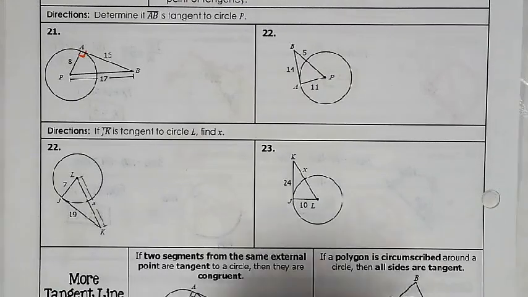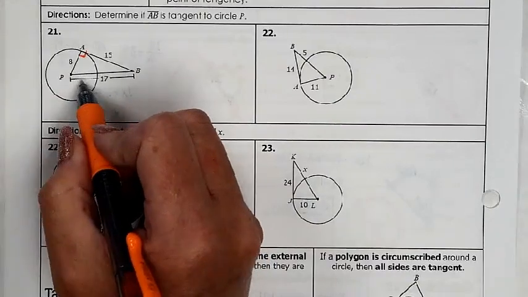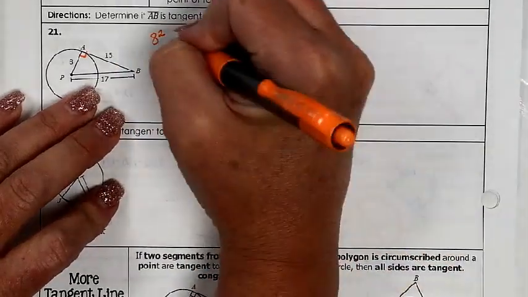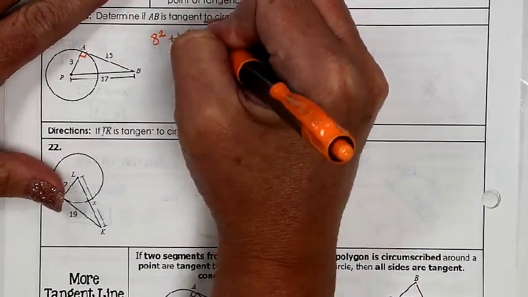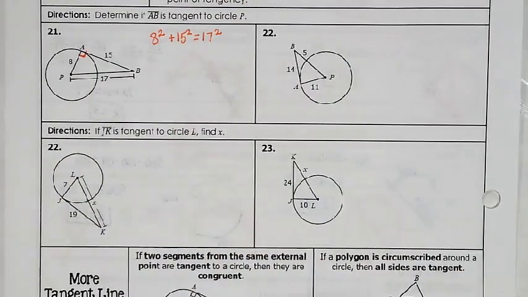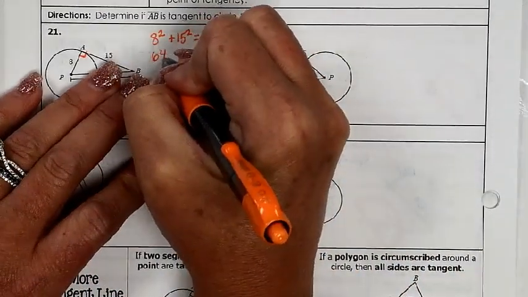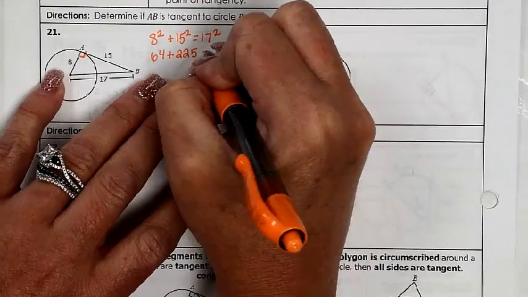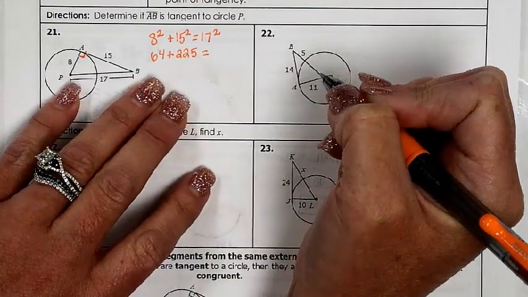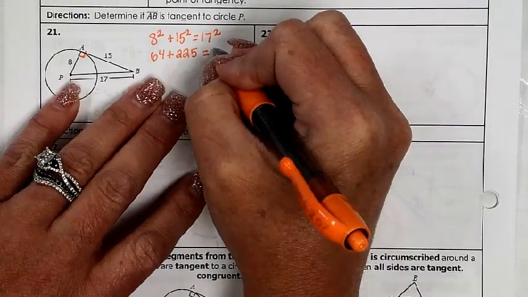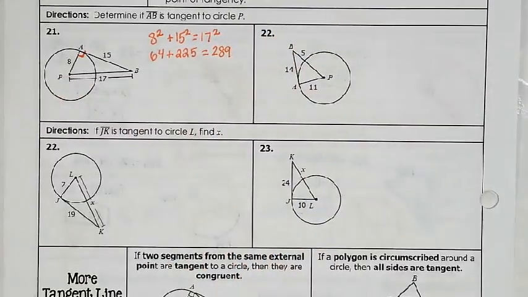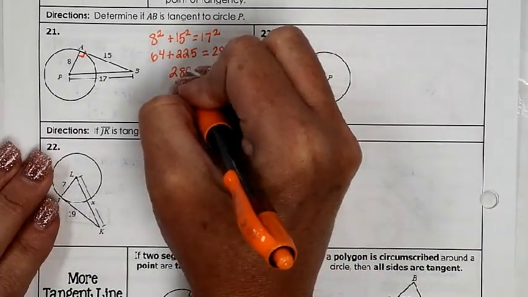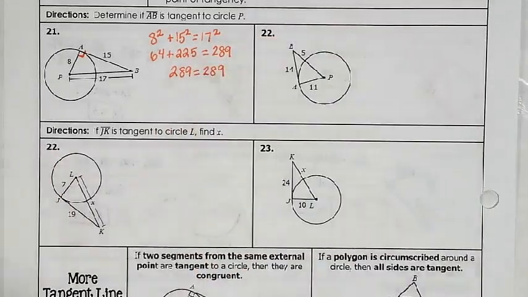So 8 squared plus 15 squared is equal to 17 squared. 8 squared is 64. 15 squared is 225. And then 17 squared is 289. So if I add 64 plus 225, we get 289. So 289 is equal to 289. True. So is AB tangent? Yes, it is, since it's a true statement.